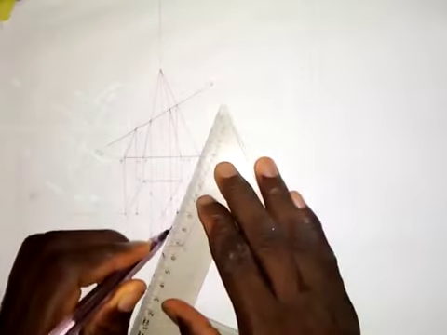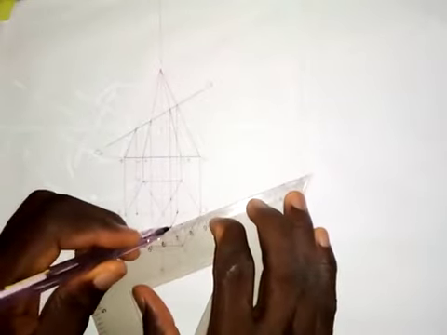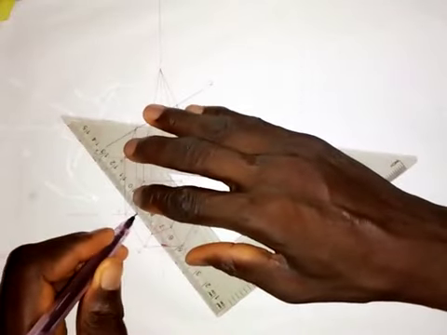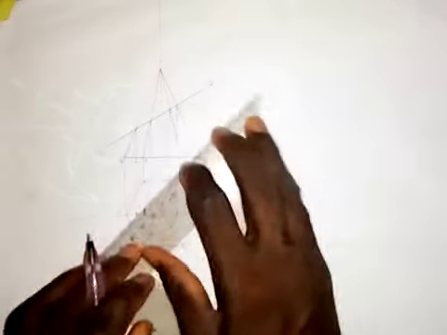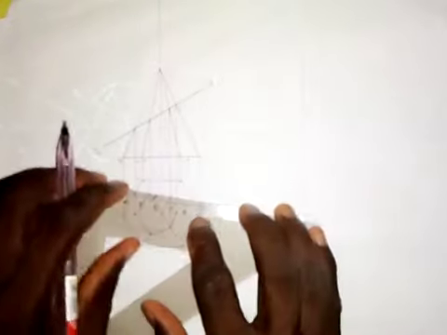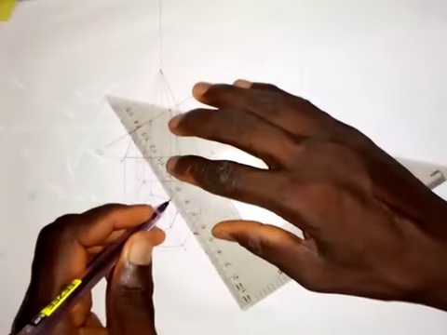So we join this point together with this. We also join this point together with this. So we join this point together like this. And we also join this point together like this. Also, we join this point together.